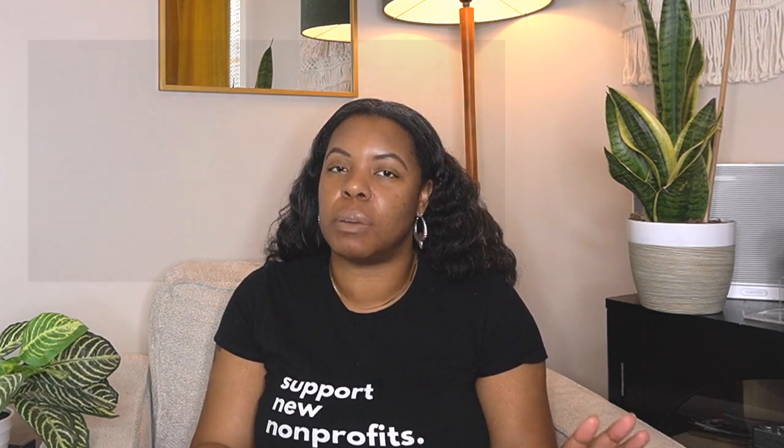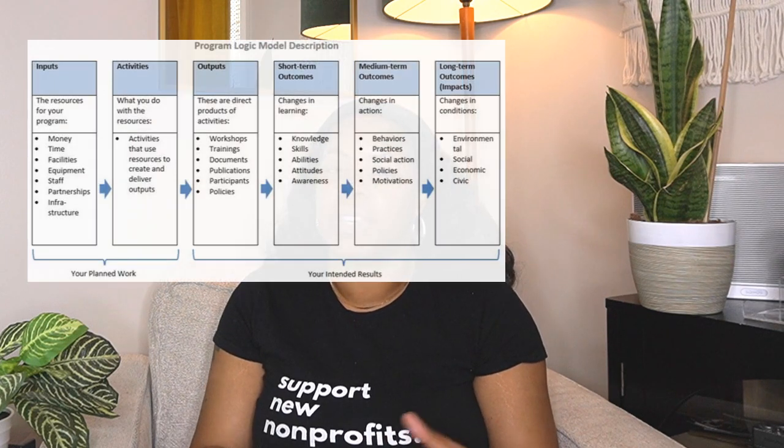And I wish I had a graphical representation for you. I might try to put a picture on the screen so you can see it. And I'll also link to an example, but it's a really good way for you to connect the dots, and it helps you. It forces you actually to think about your outcomes and put them on paper.